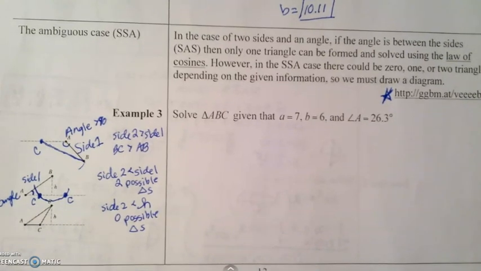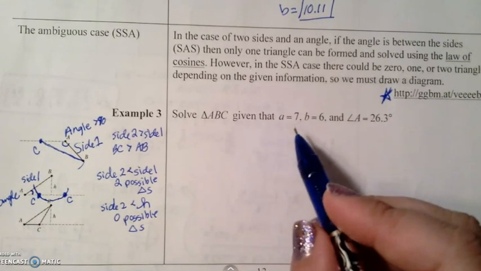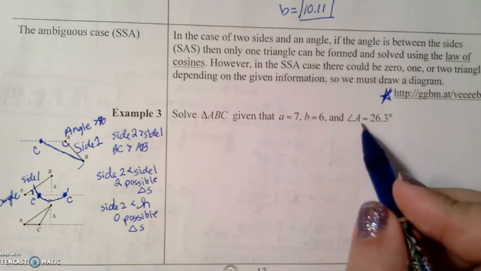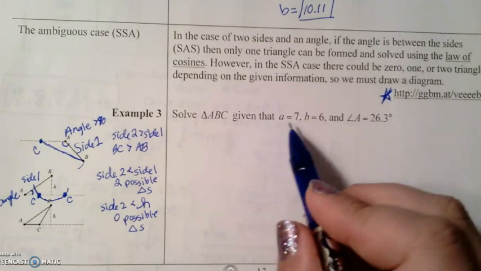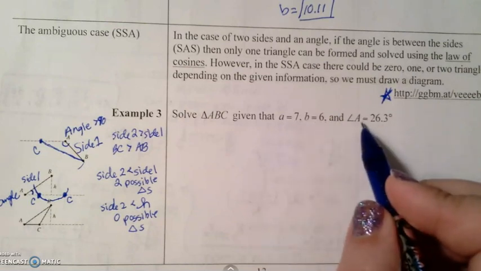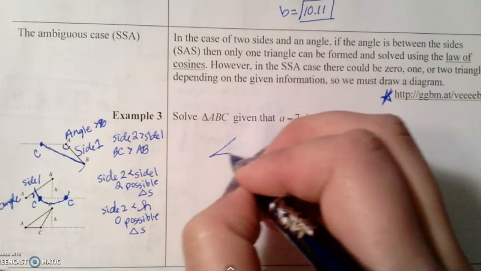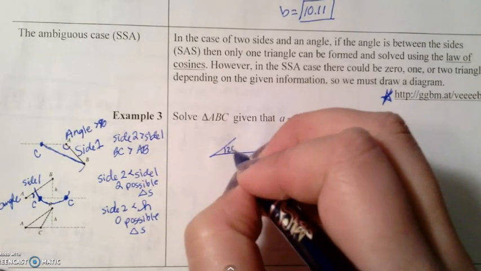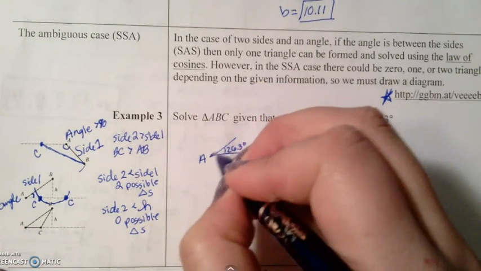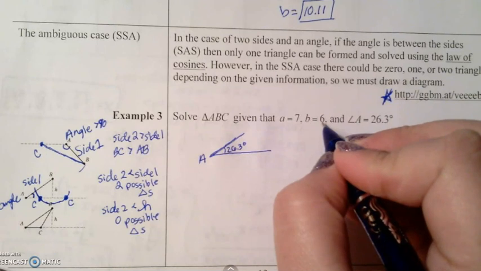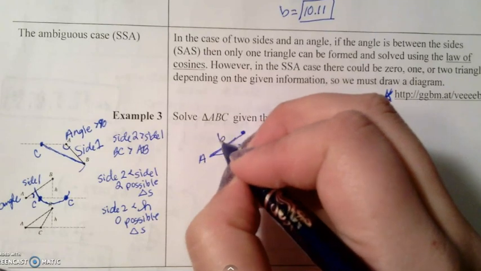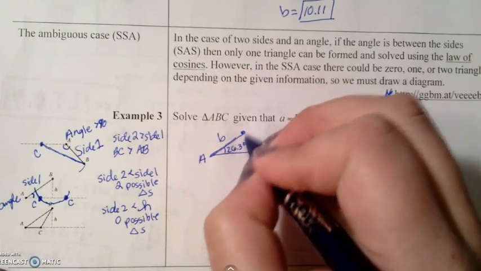In example 3, we want to solve triangle ABC, given that side A is 7, side B is 6, and our angle is 26.3. So angle A does not touch side A. That's an important thing to notice here. So the first thing I'm going to do is draw my angle. All right, so here's an angle that's approximately 26.3 degrees. We know this is angle A, so we can label here side B. Now side B is the side length that we know, so let's label it here maybe. Here's side B, which makes this point C.